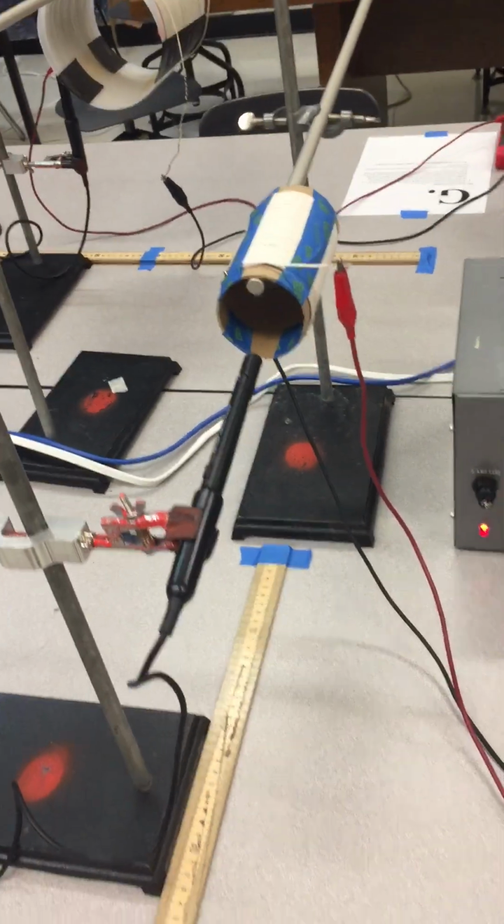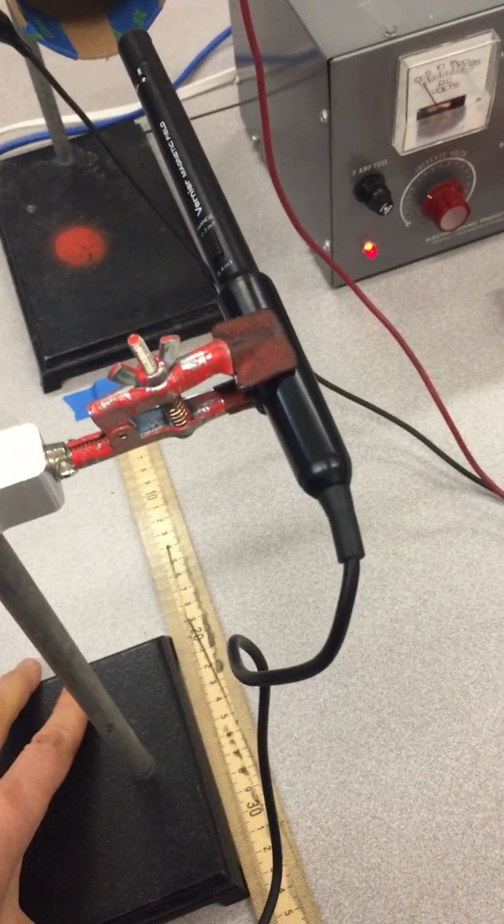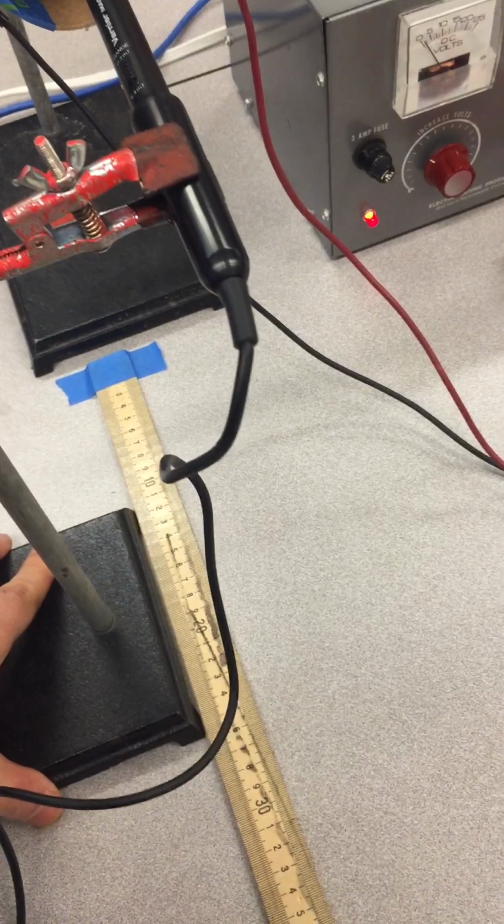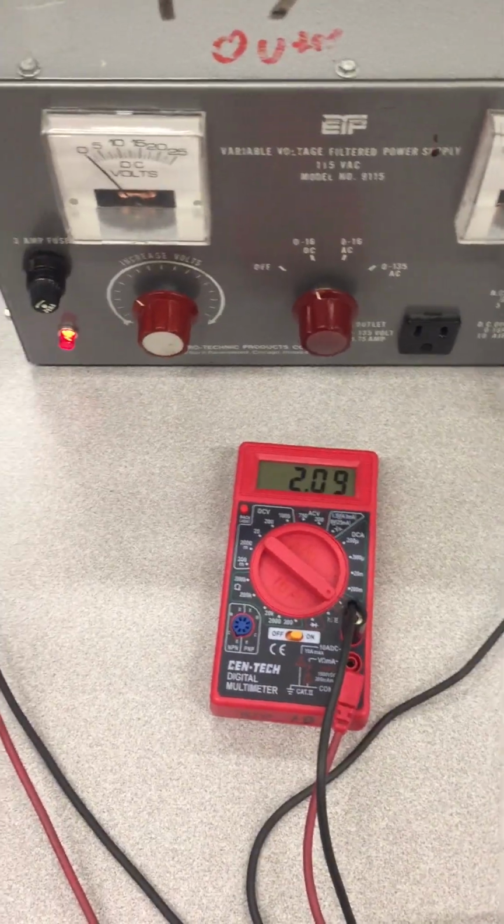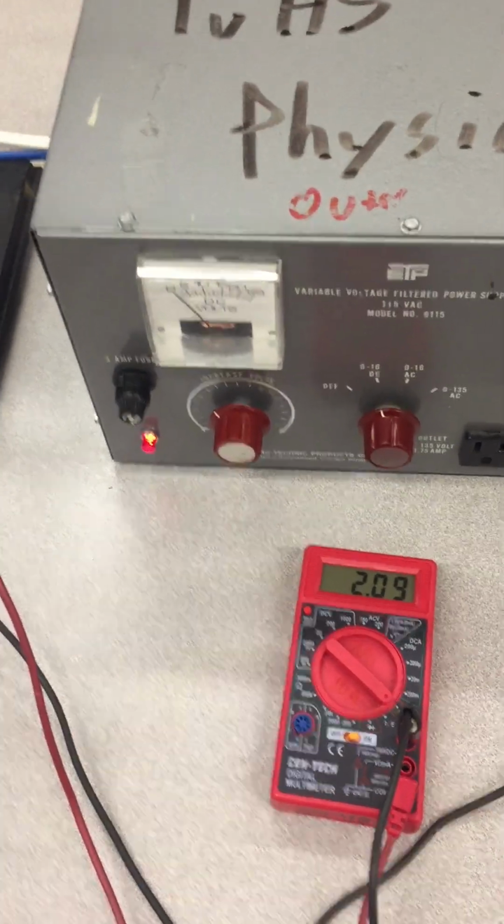This is a coil here, right? And they could move this thing. They could change the distance. They could keep it at a certain distance and change the current. And I have them all get their very own data.